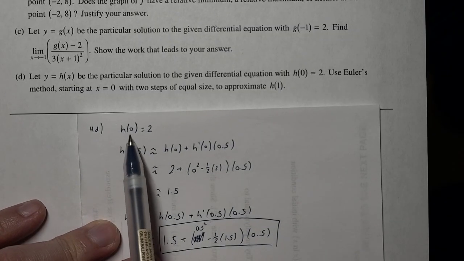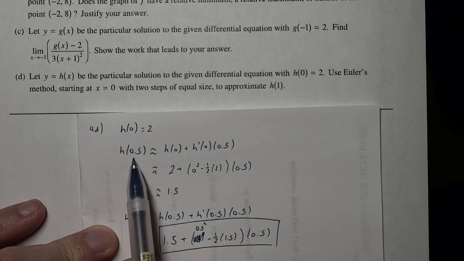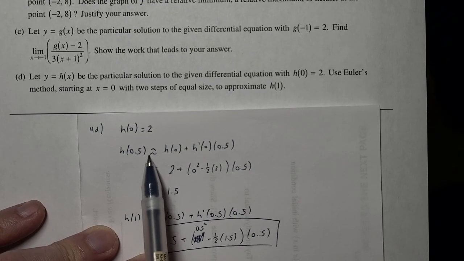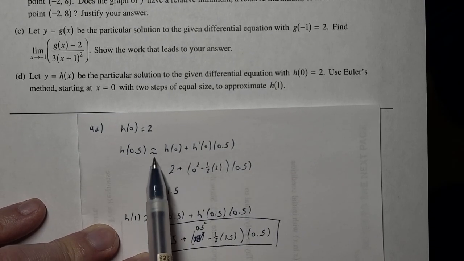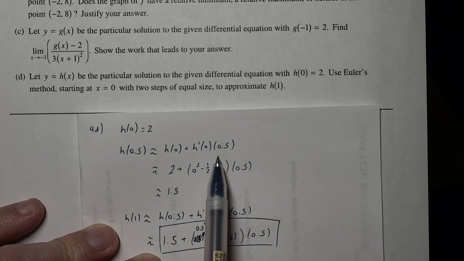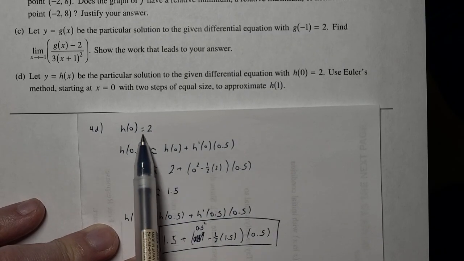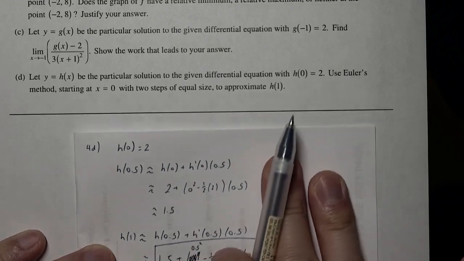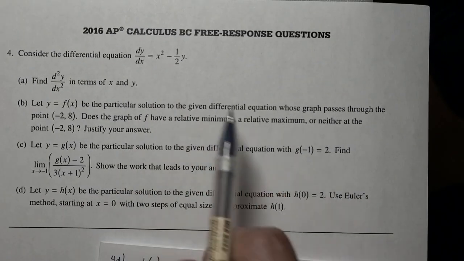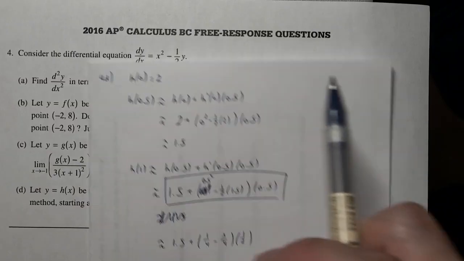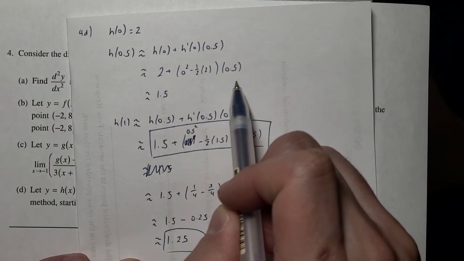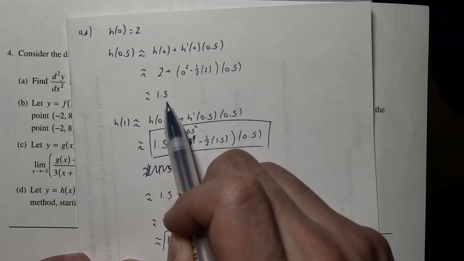So the next point is 0 plus half, which is half. Okay, it's approximately equal to, be careful to actually write approximately equal to. Don't write equal signs because sometimes they mark off, okay? It's approximately equal to h of 0 plus h prime of 0 times 0.5. h of 0 is 2. What's h prime of 0? Plug in x is 0, y is 2. So you get minus 1, right? So you get 2 minus half, which is 1.5, okay?